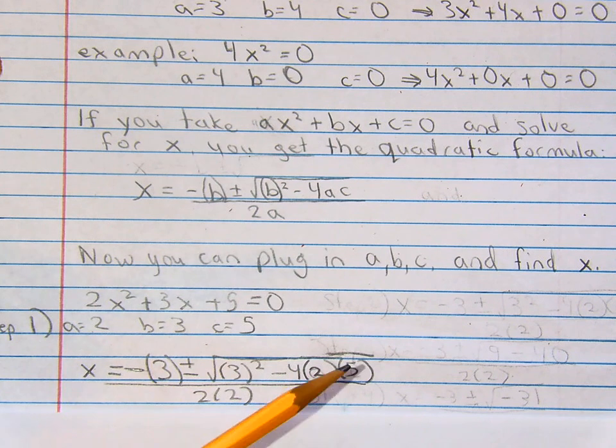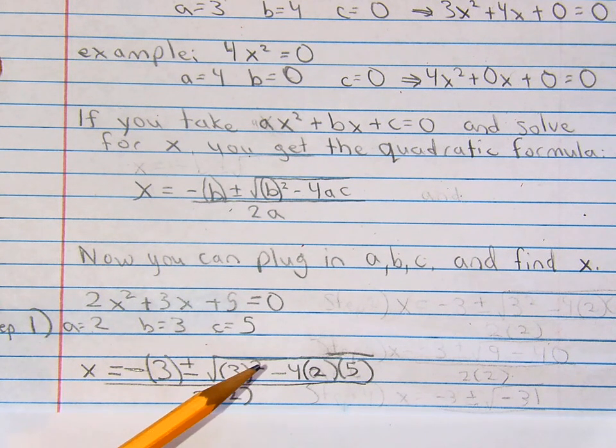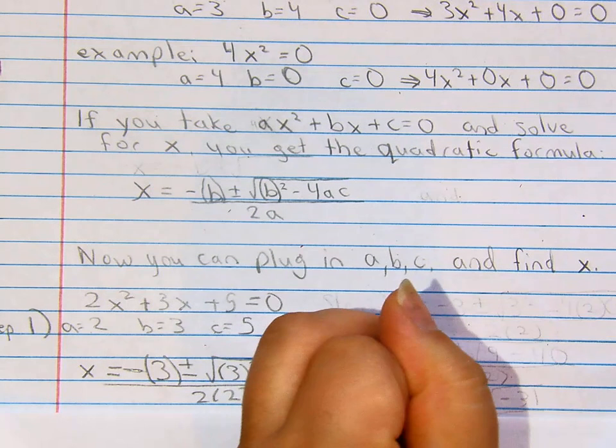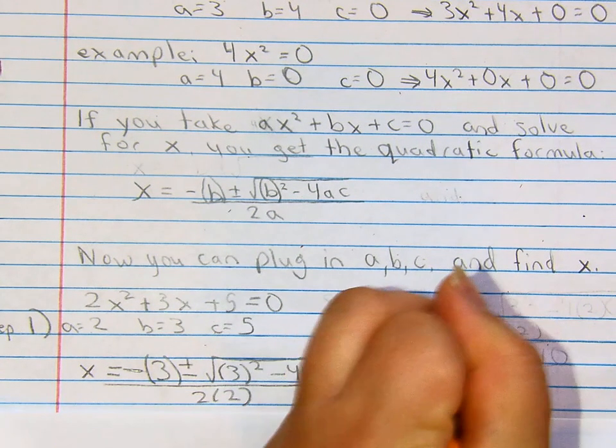Plus or minus the square root of b squared minus 4 times a times c, all over 2 times a. So you plug them in, substitute them in, okay? You can use substitution.